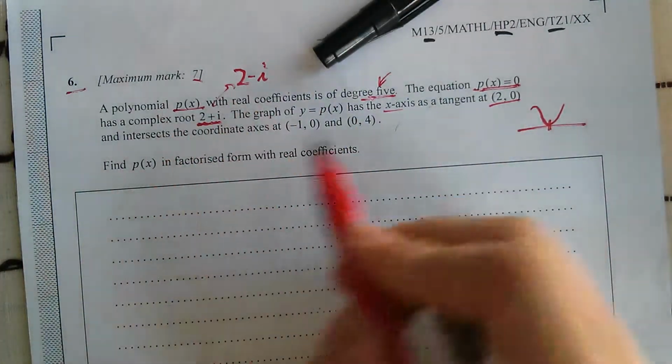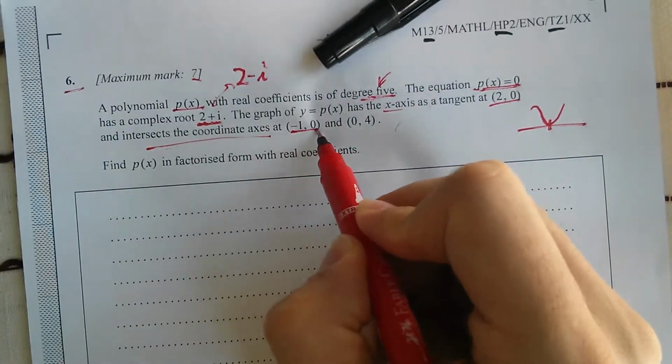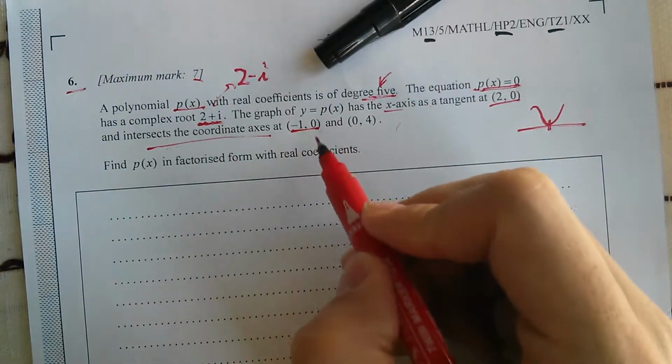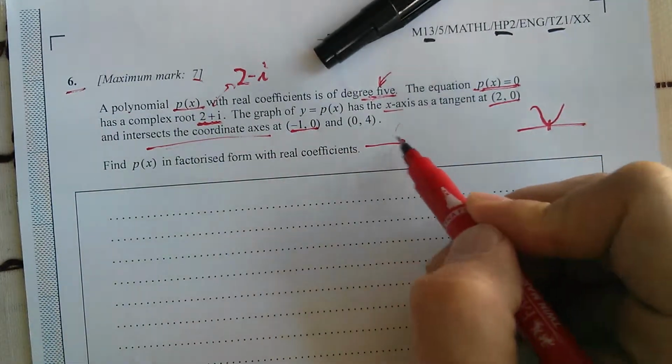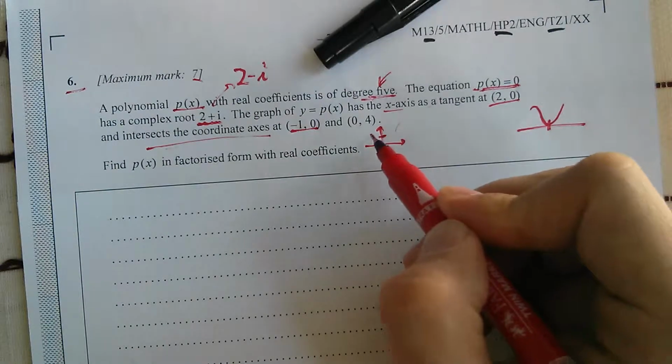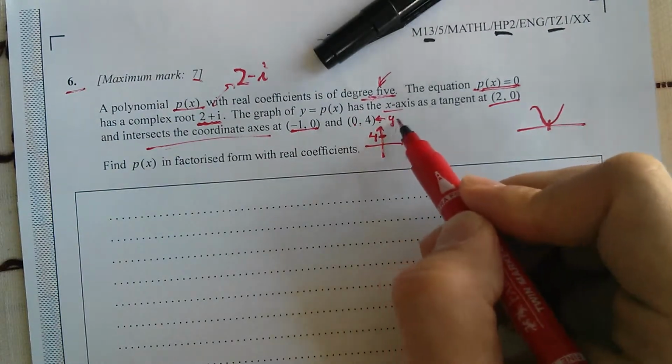We also see that the graph would cut the coordinate axis at (-1, 0). That's obviously another root, with 4 roots. Is this a root? No, come on. It's not. This is basically the y-intercept, the point (0, 4). X is 0, y is 4. This is the y-intercept.